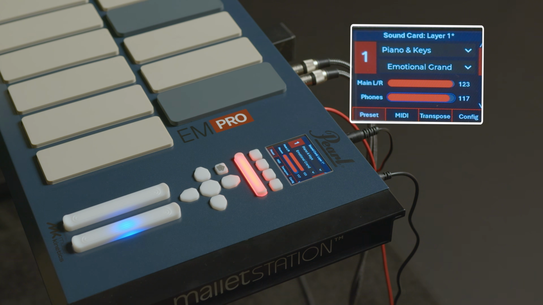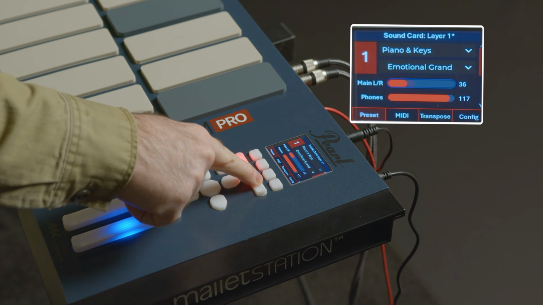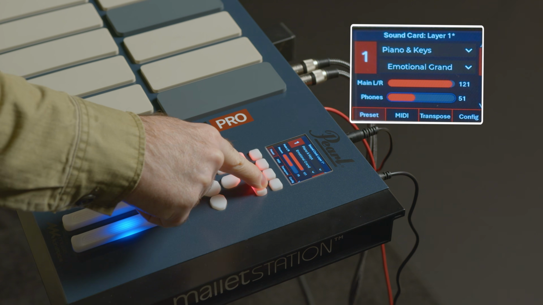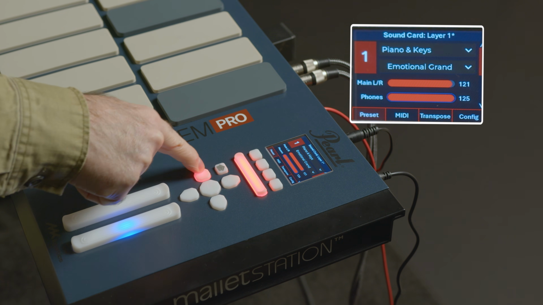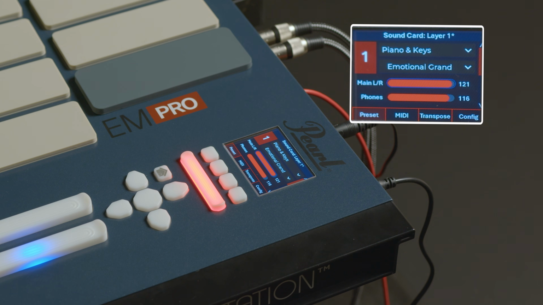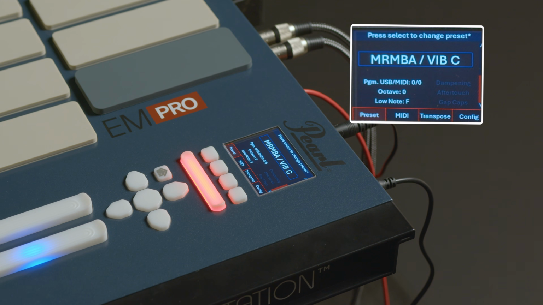You can also adjust the volume of the main left-right and headphone outputs, navigating to the different parameters and adjusting them with the horizontal slider. To make fine adjustments, use the left and right arrows. Press the Preset tab button to navigate to the second page.